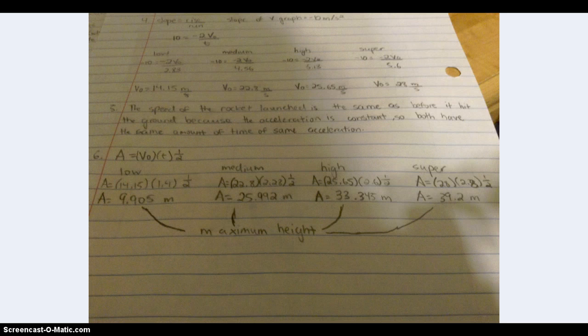Problem number 6 asks what was the maximum height of the rocket? To get that, we have to get the area of the triangle in the velocity time graph. I didn't actually show it in this problem, but I have an equation so you guys can do it. The equation is area equals initial velocity times time divided by 2, or times 1/2.